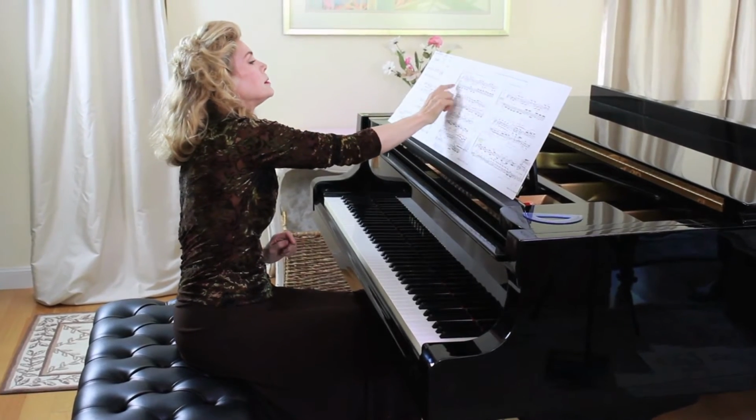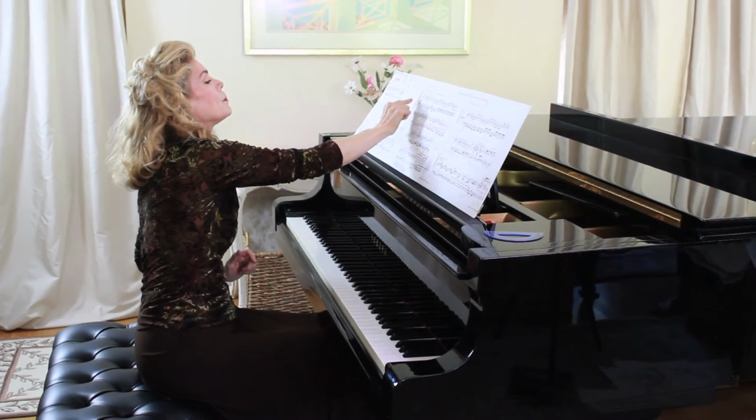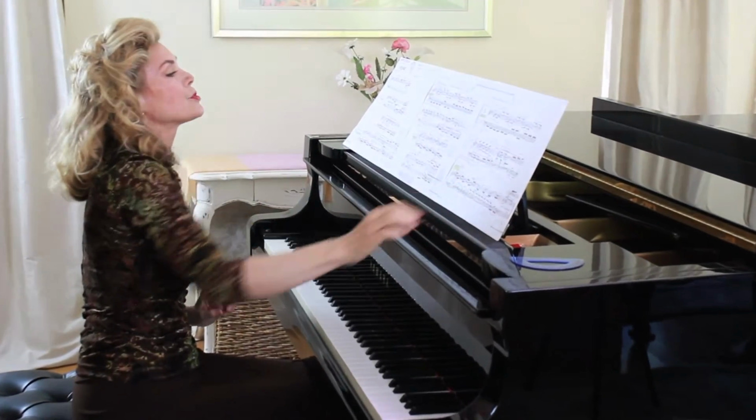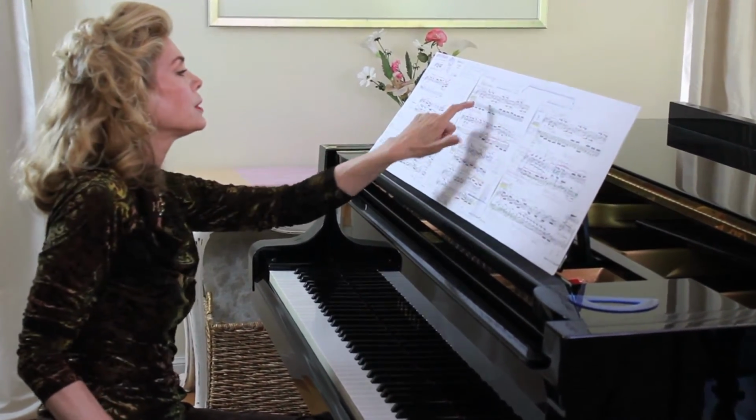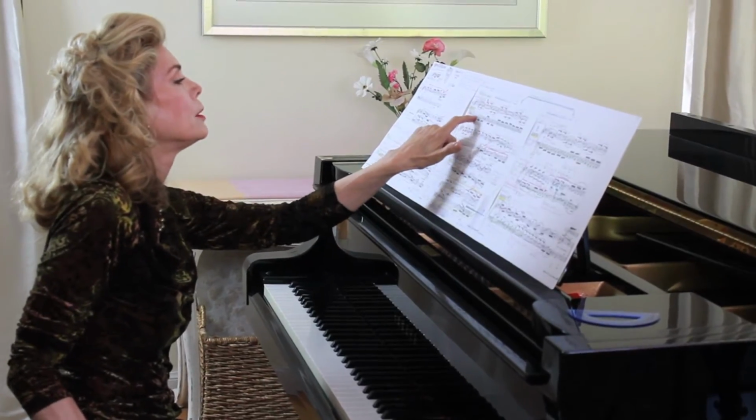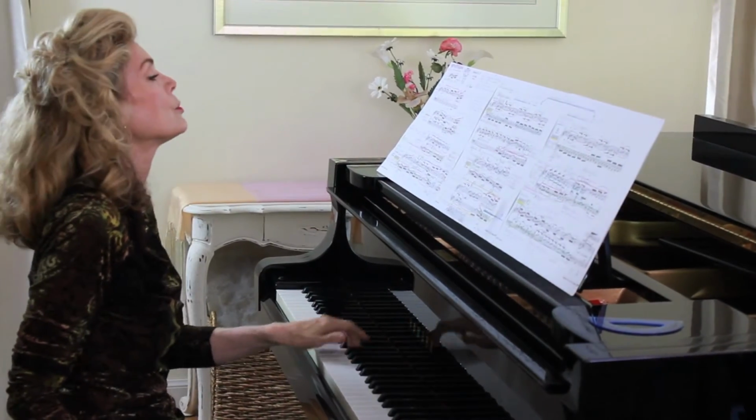Now, I'll just tell you something I found very interesting on this. The sequence here on the top of page 2 was 3.5 measures long. Taking the left hand alone, it starts with a partial measure, a half measure.